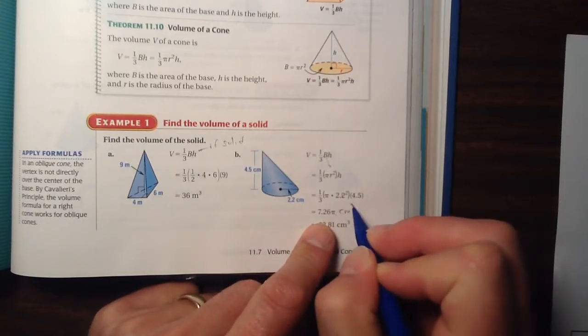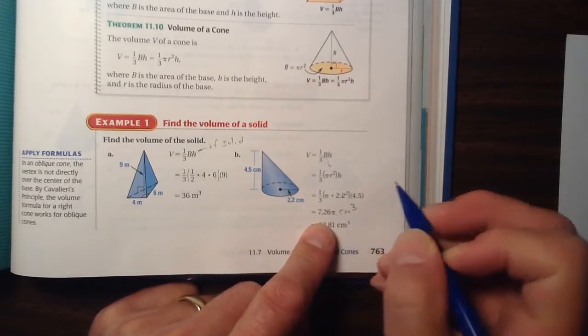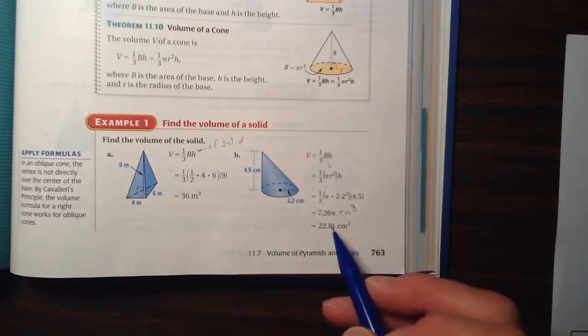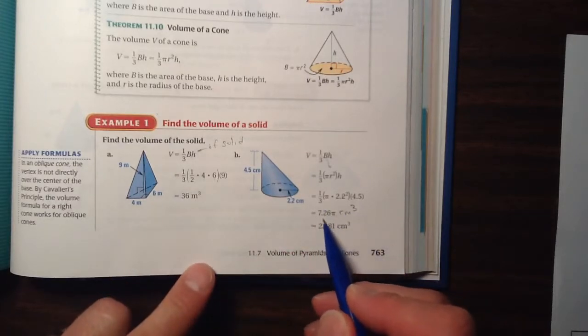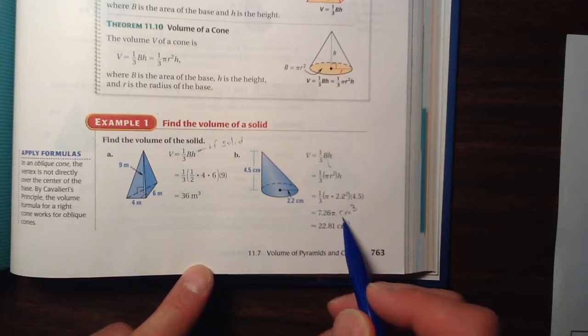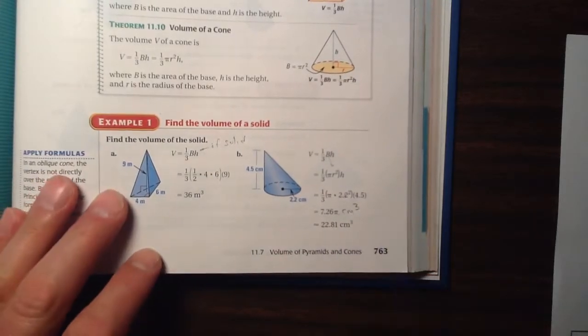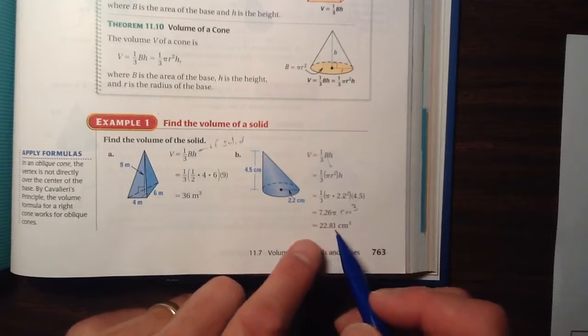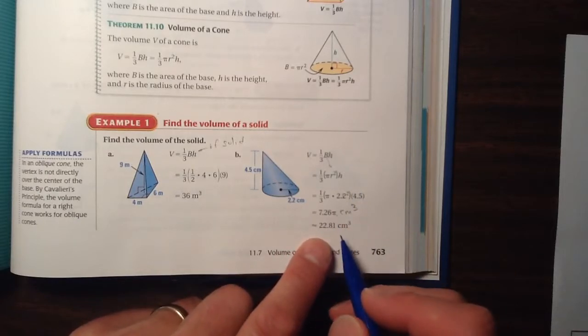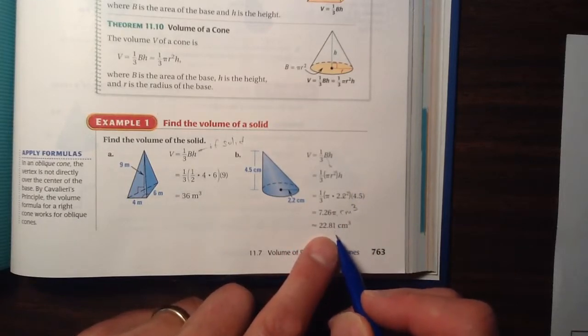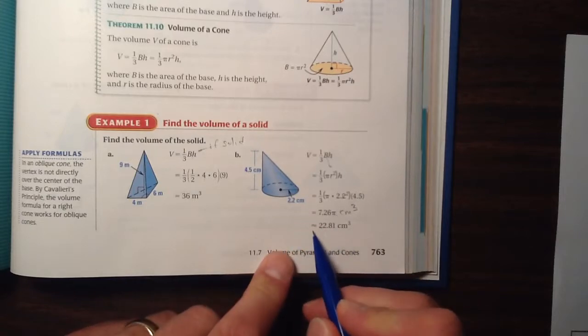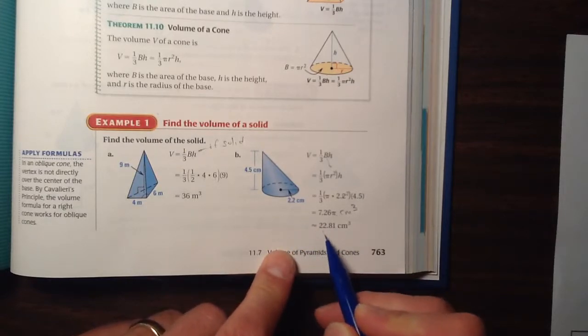You should go ahead and put the units there. Oops, cubed. Because you could say it that way, and that's the exact number. It's 7.26 pi cubed centimeters, or centimeters cubed. Or you could figure it out as a decimal and round it to the nearest hundredth, and then you'd have to put approximately. Since you rounded it, it's not an exact number.